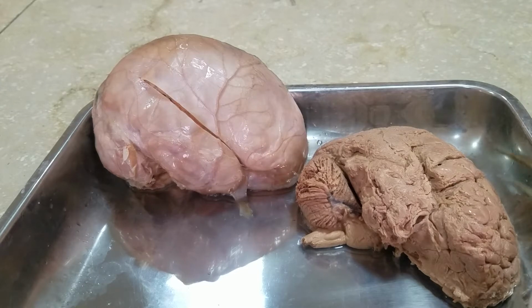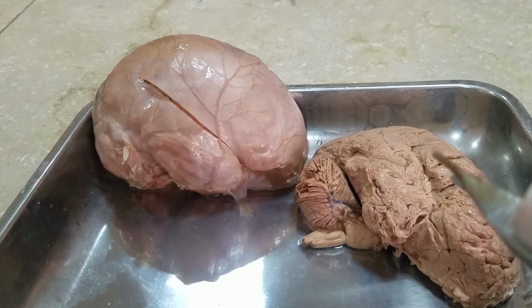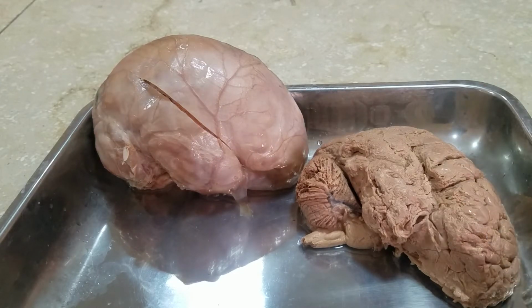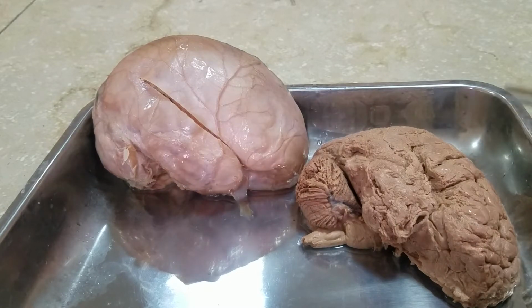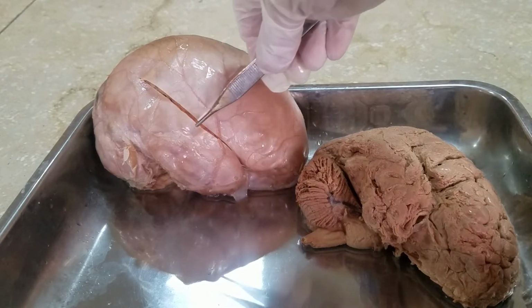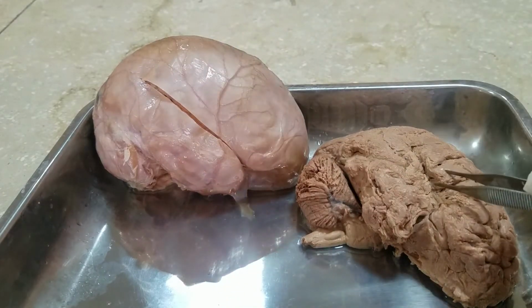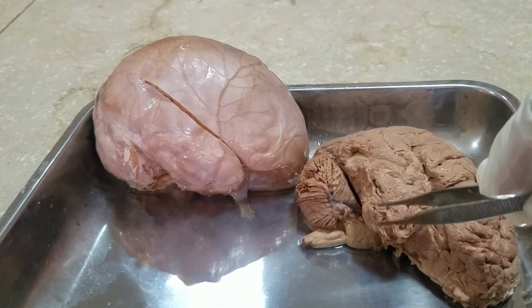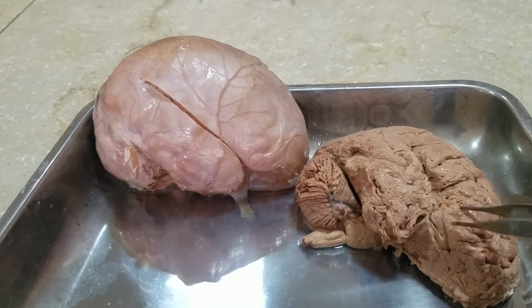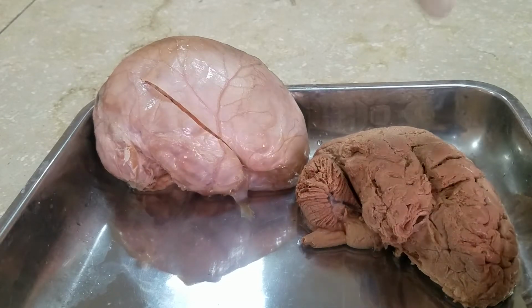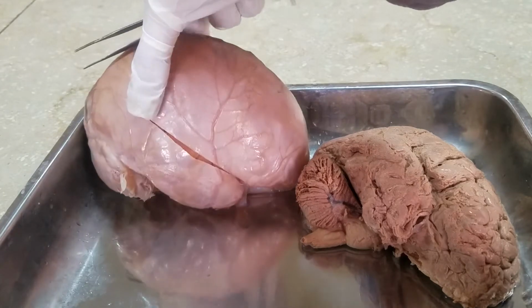In the brain, the specimens that we see can be covered or uncovered by the meninges. So this part is covered by the meninges and this is the dura mater, and here we can see that this part is not covered by the dura mater, so we can visualize the sulci and gyri in this one. So this is the dura mater that is covering the brain.